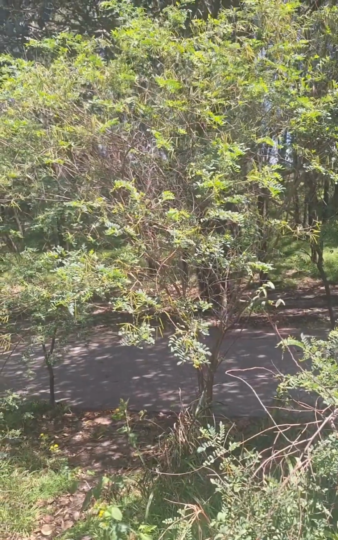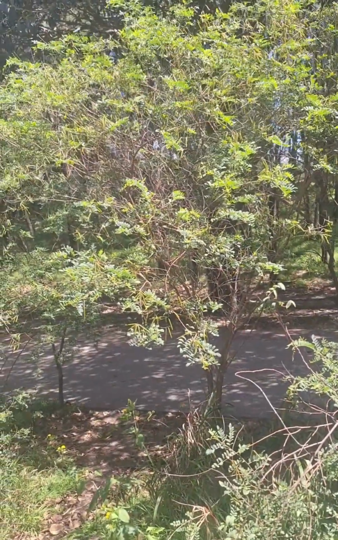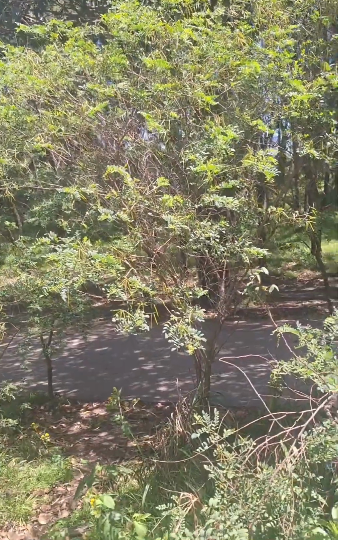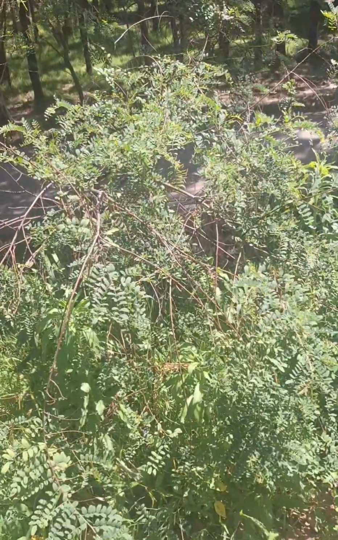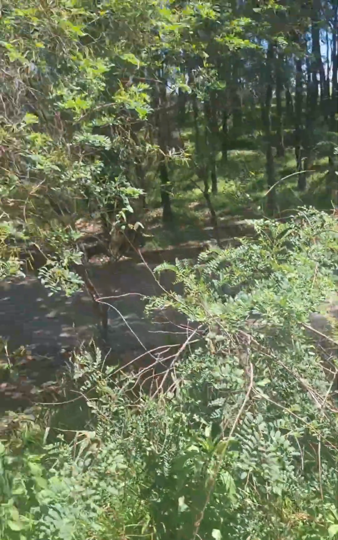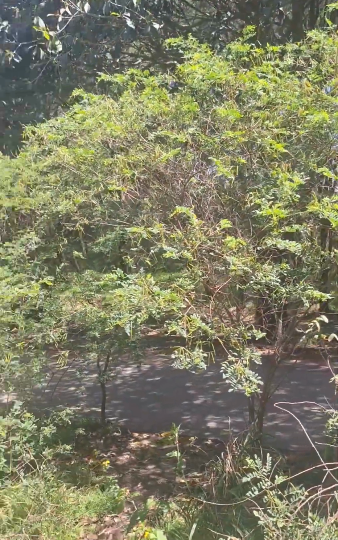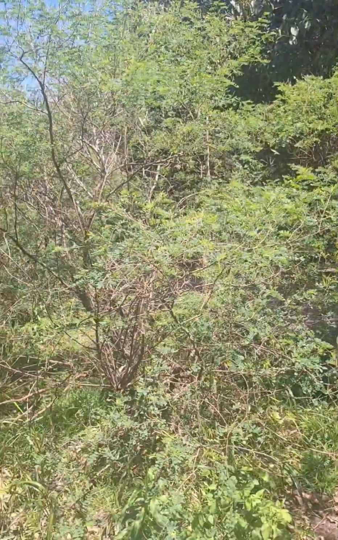This is Indigofera australis, or native indigo, with a couple of plants here. It's a shrub and a smallish tree and a couple of others just here.